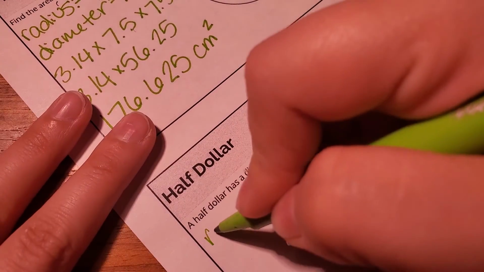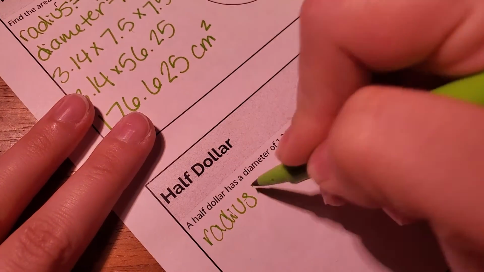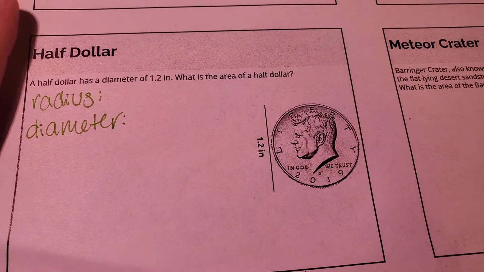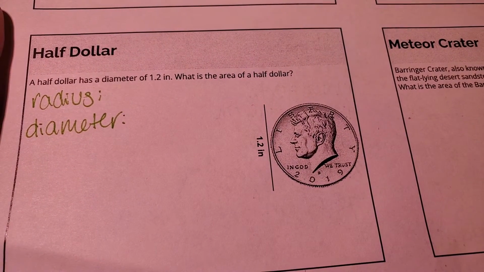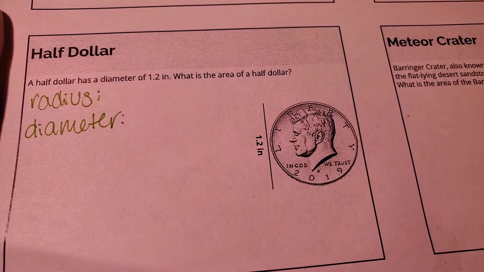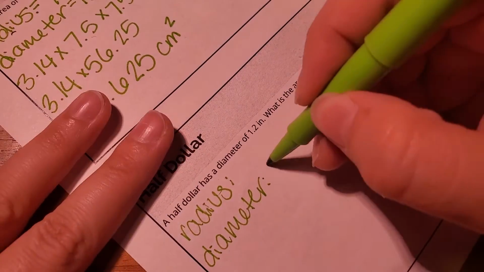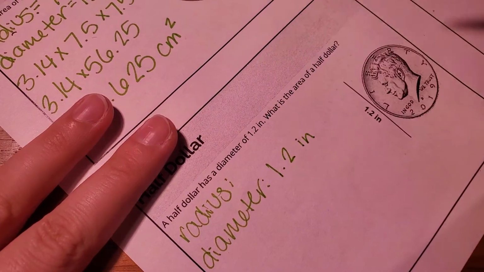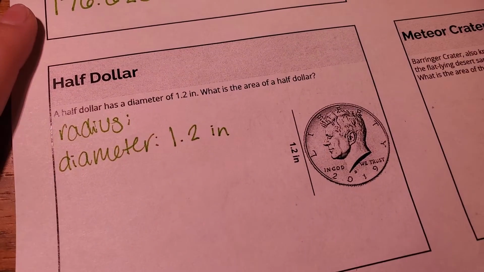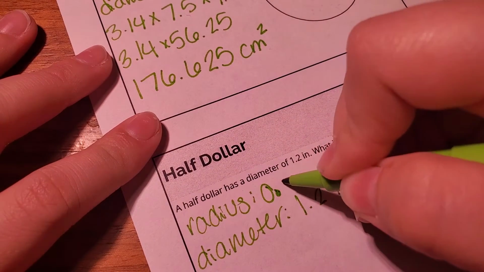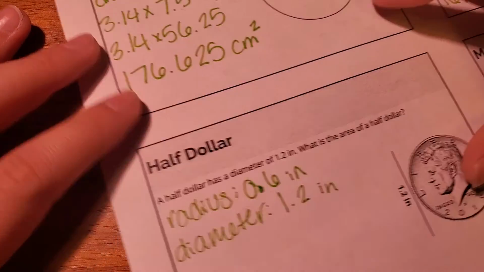Don't forget, tell me what the radius is, tell me what the diameter is. Get in the practice of it. Try the problem, come back once you're ready. Okay, so first of all, they give us 1.2 inches is the diameter. So obviously, putting that under diameter. Our radius is half of this. So 1.2 divided by 2 is 0.6.